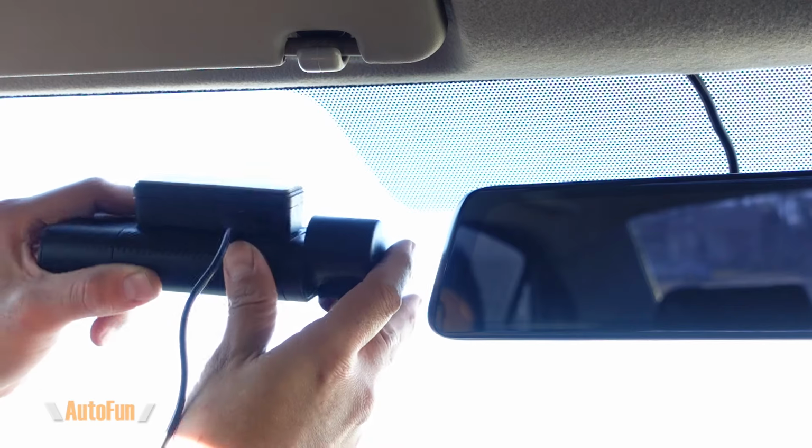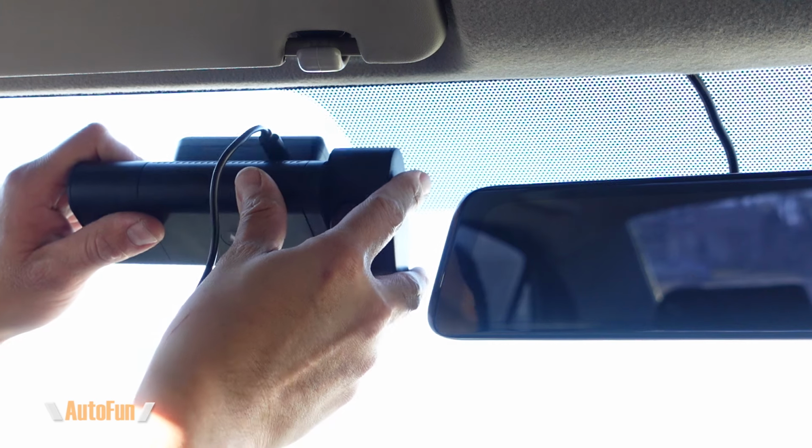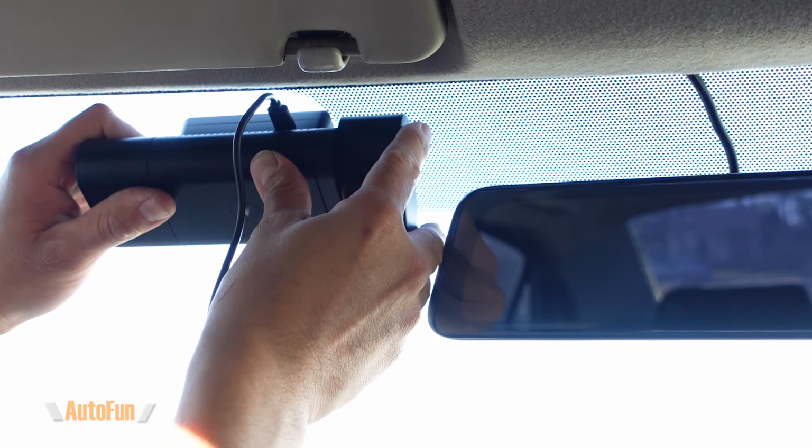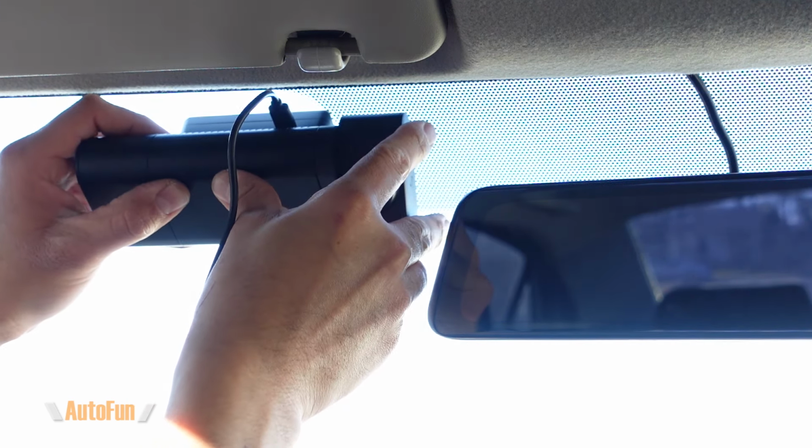And before I show you the settings menu, it is important to point out that the dashcam should already be installed and set up on the vehicle following the instructions of the app. Now, I have also made a video showing the installation process for that. I'll put a link to it in the description down below in case you want to check that out.